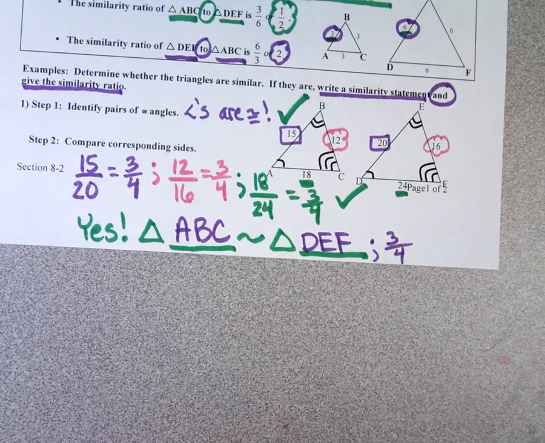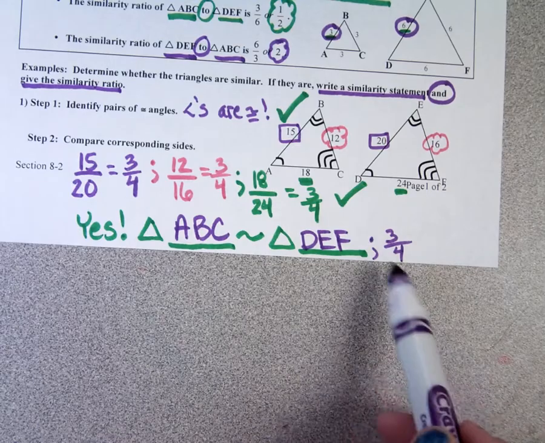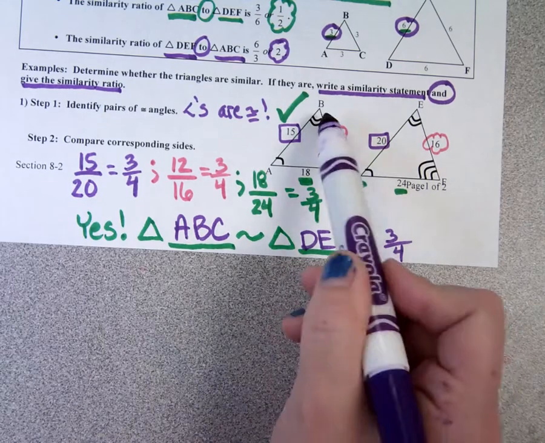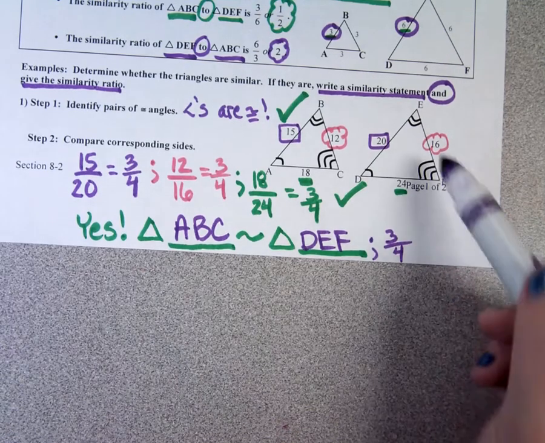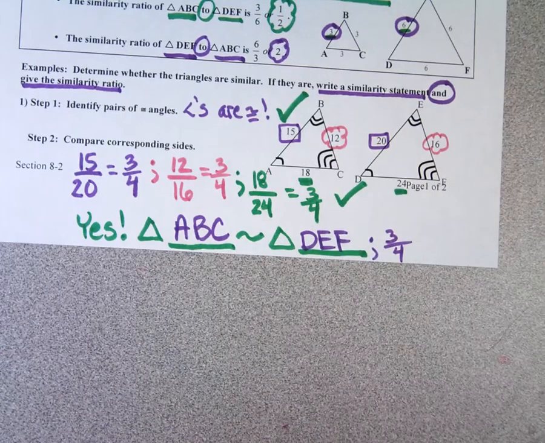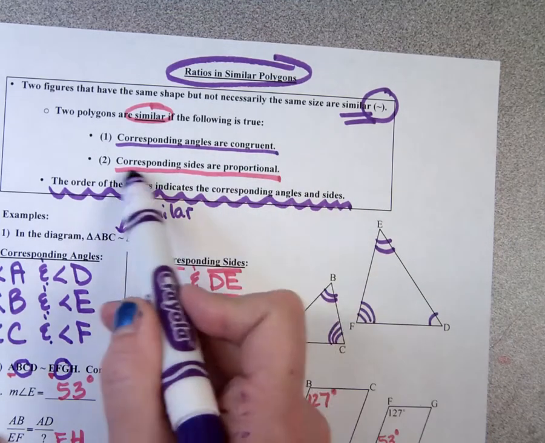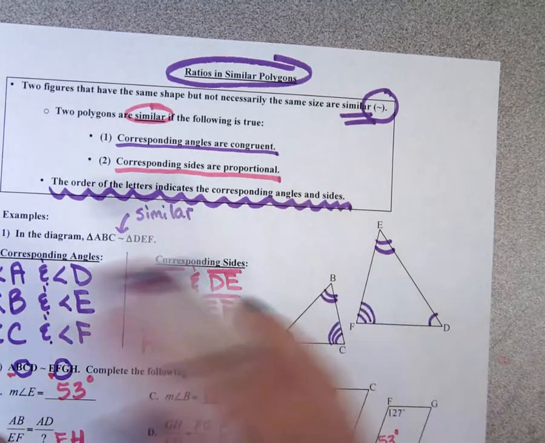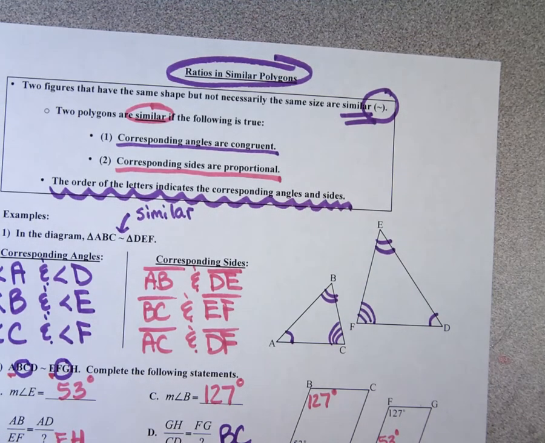And you could have put that the similarity ratio was 4 to 3 if you wanted to. So this just means, the 3/4, that this triangle is 3/4 the size as this one. Or if I wrote it as 4/3, this triangle is 1 1/3 times bigger than this one. Okay, so once again, shapes are similar if corresponding angles are congruent, but sides are proportional. Not congruent, proportional. Okay, let's flip to the next page.